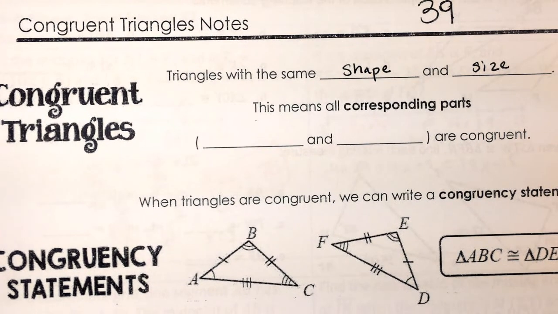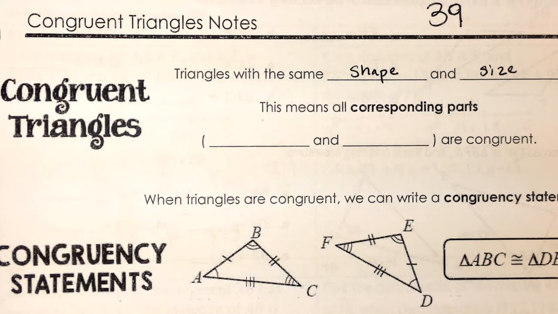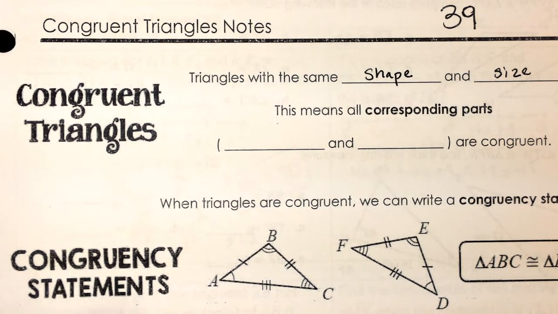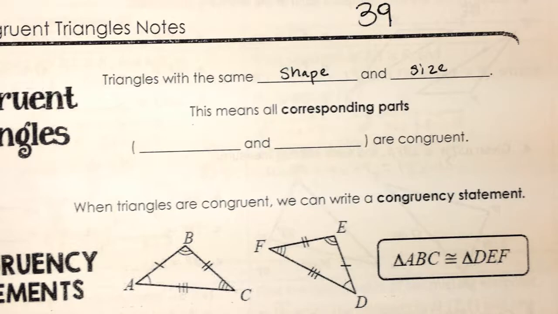Alright, congruent triangles notes. This is our next set of notes in Unit 4, congruent triangles. This set of notes is named after the unit, congruent triangles. So, congruent triangles: triangles with the same shape and size.